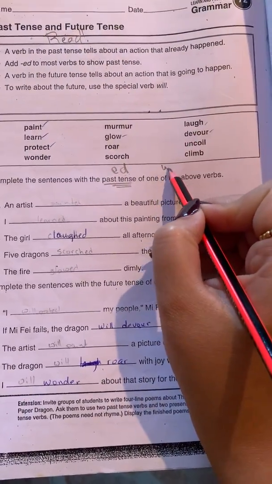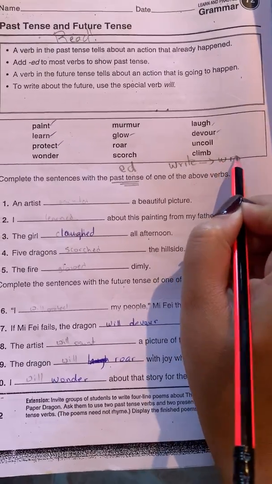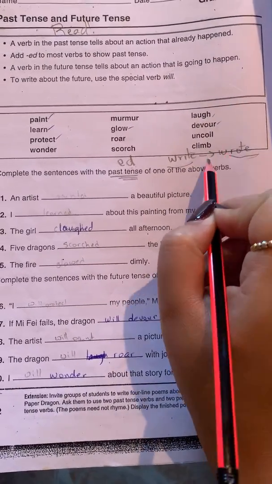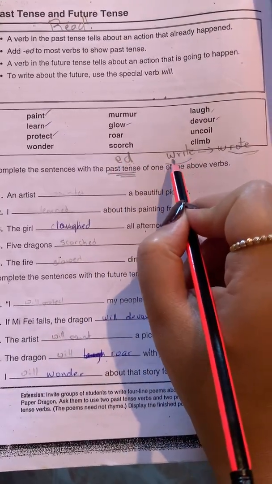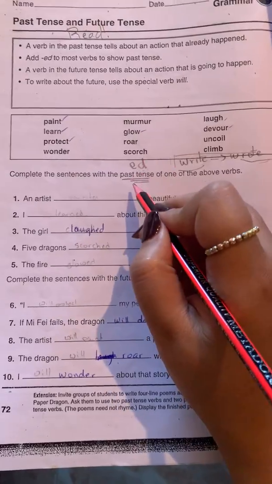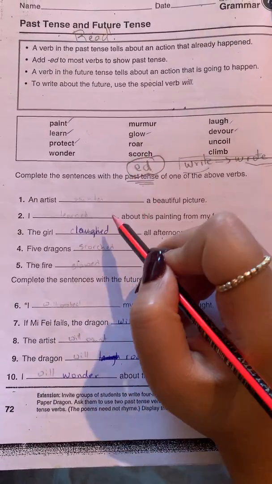Like, for example, if I say write, it will be wrote. Okay, so the verb has changed. I did not add ed, so we're not talking about this. Now we are talking about the regular verbs, which we will only add ed.